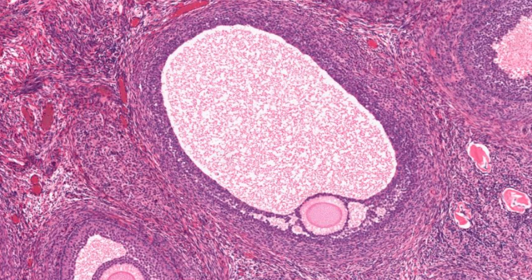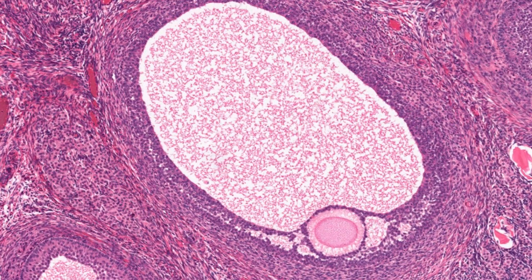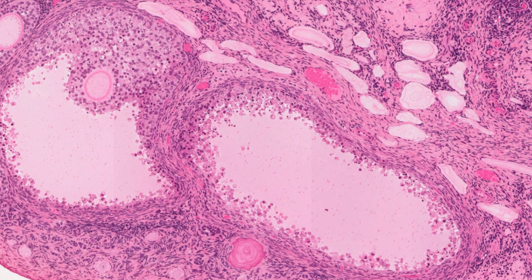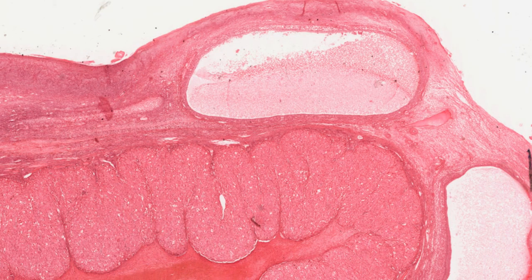Graafian follicles are defined as matured follicles that are larger than normal. It is the final stage of development for an ovarian follicle before ovulation occurs.